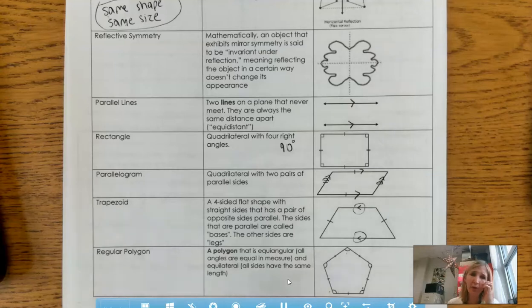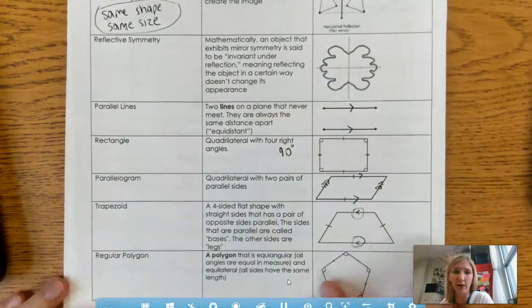All right, go ahead and pause the video and review some of these definitions because there will be some definition questions on the quiz. So go ahead and get some of these definitions now.